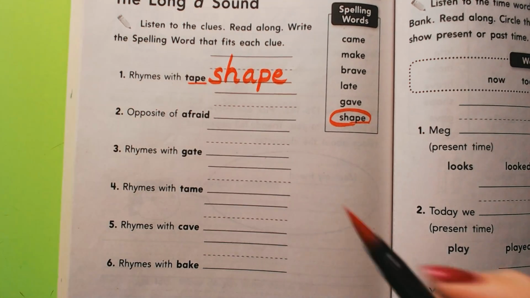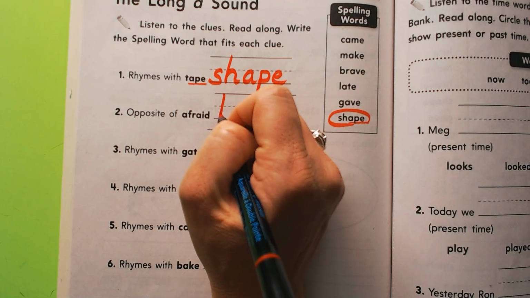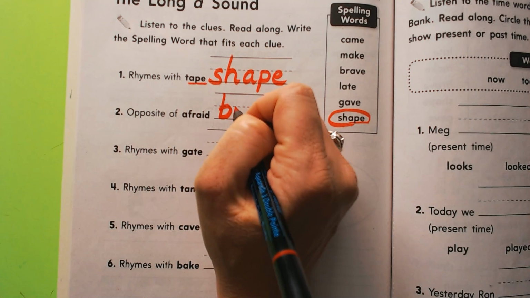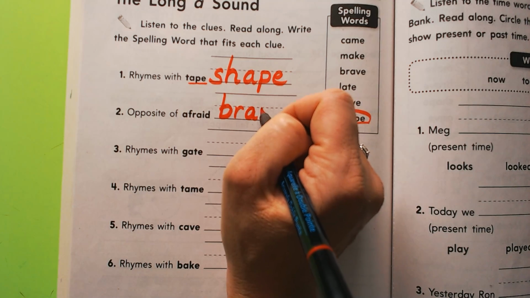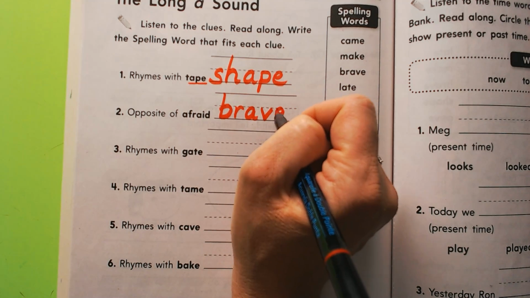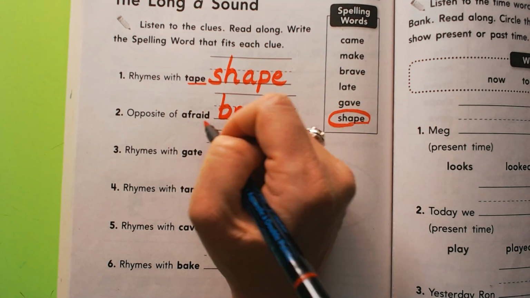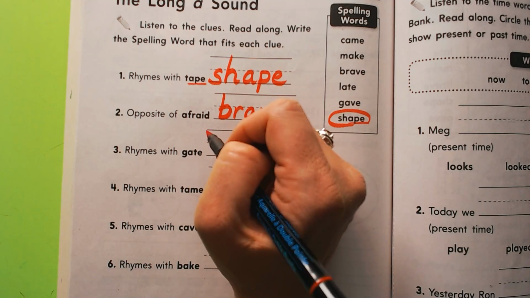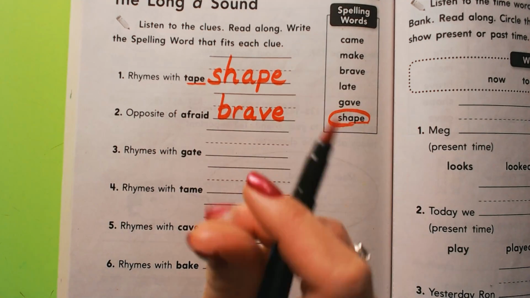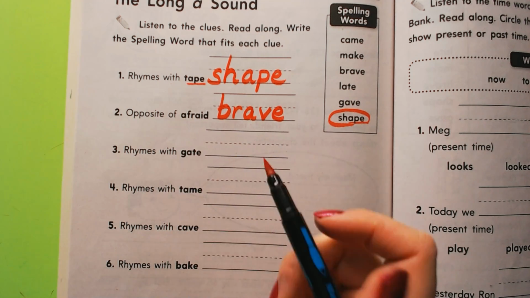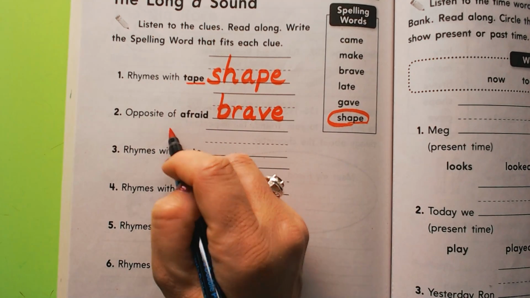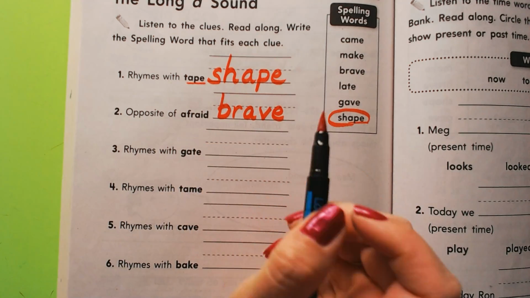Okay, they want to say brave is the opposite of afraid. I think you can be brave and afraid. A lot of things that brave people do, they have to do even if they're afraid. But the difference is they do their duty. They do what needs to be done to stand up for whatever it is. Opposite of afraid is brave.